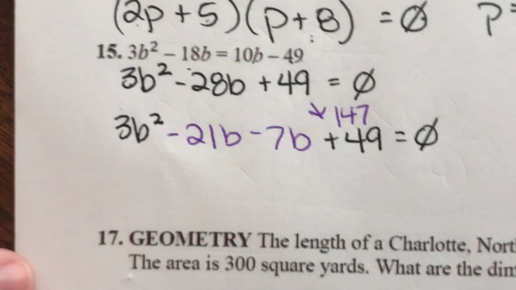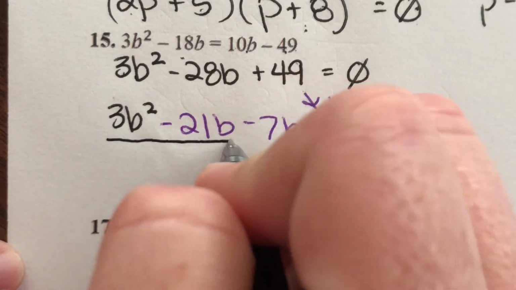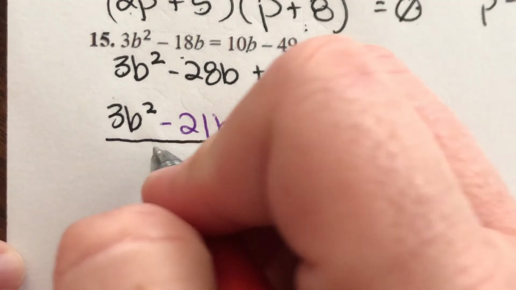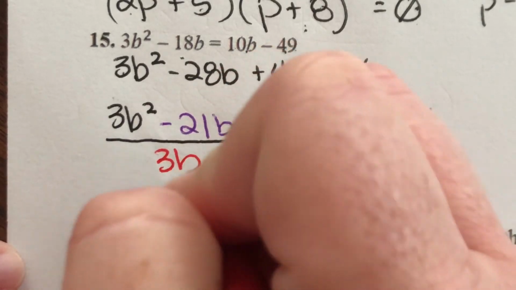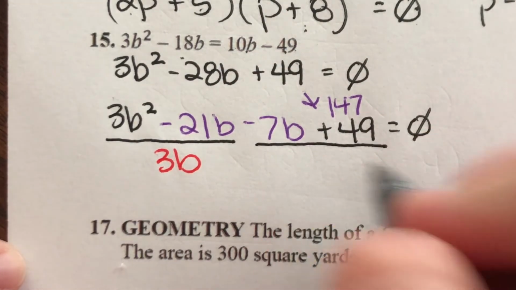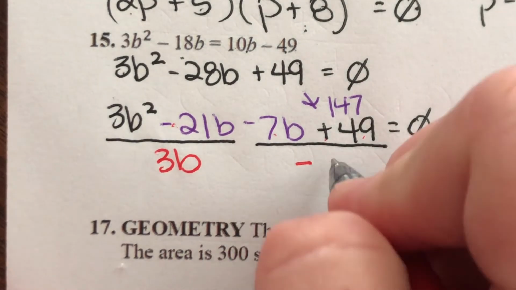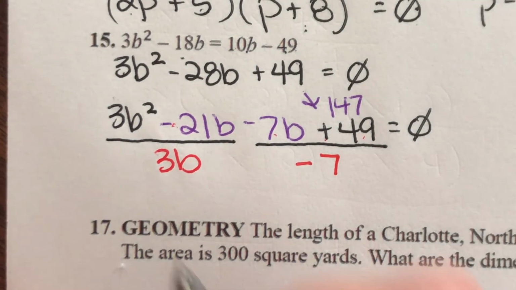Okay, then I want to group the first two and the last two, and I can divide the first two by 3b. Again, I can divide these two by, I want to change my sign, so I'm going to make it a negative number, and I can divide both by 7. Okay, so I'm going to put 3b in front.